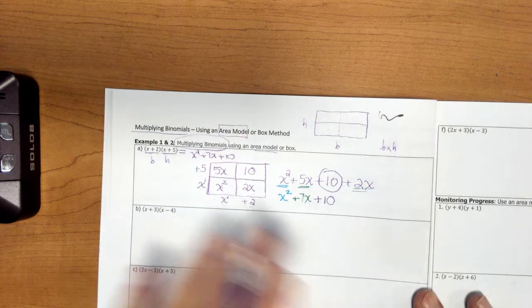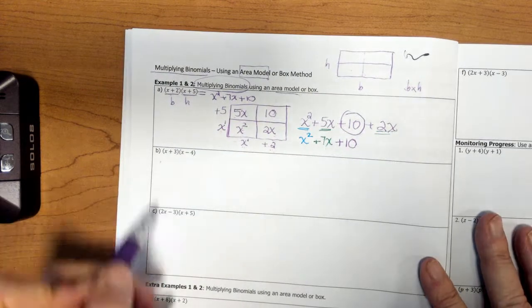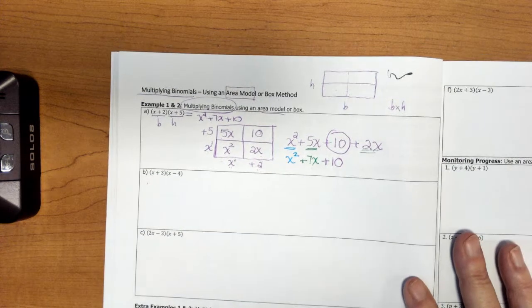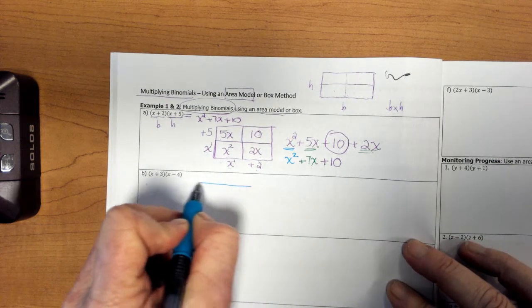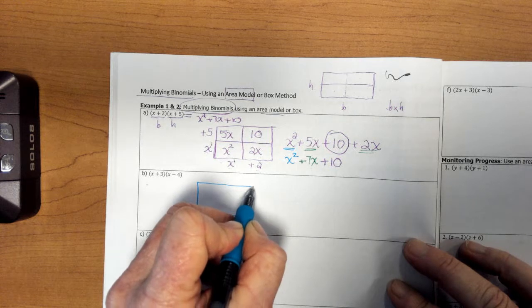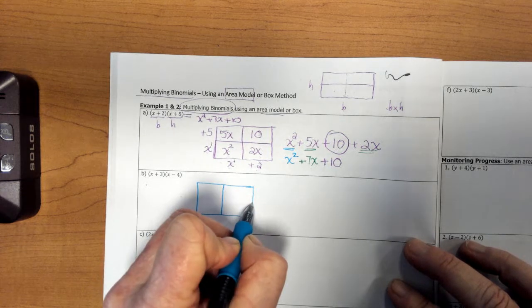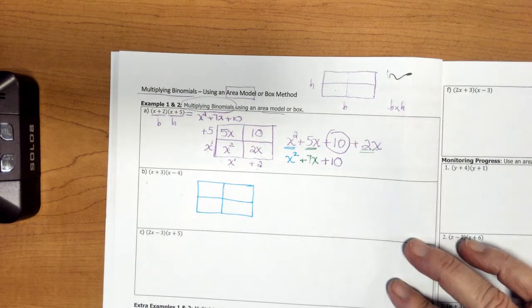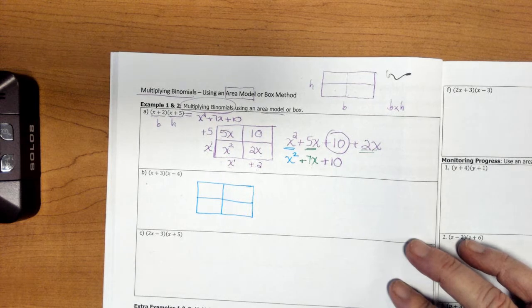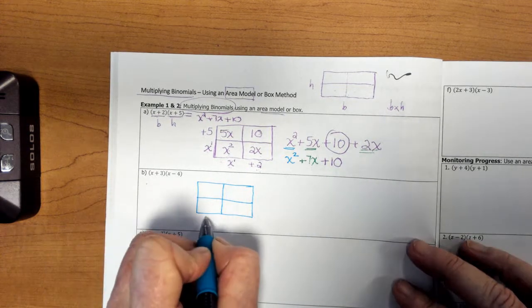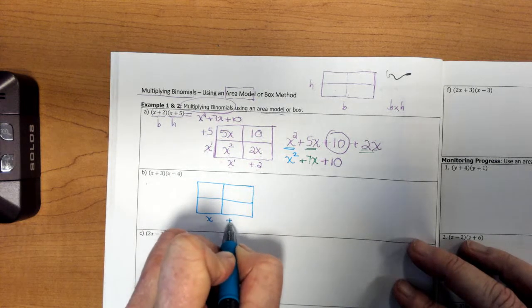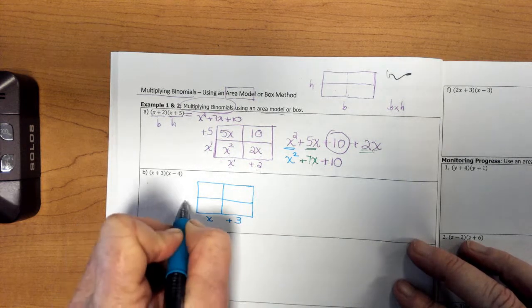Okay, so now that you've seen this setup, I'm going to go ahead and work through B and C just to give you some additional practice. Again, I'm going to draw a rectangle. In fact, I kind of joked today in class that you're going to get so good at drawing rectangles with window panes inside, and you're going to be tired of doing it. So how do I label the outside? I'm going to go x plus 3 times x minus 4.